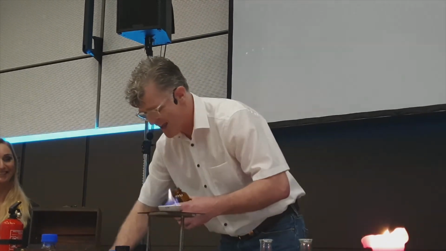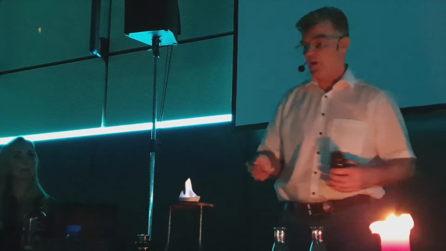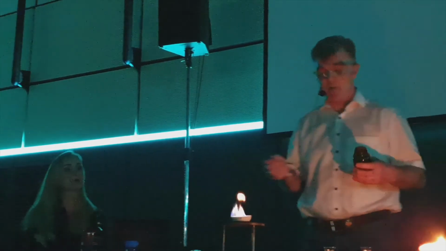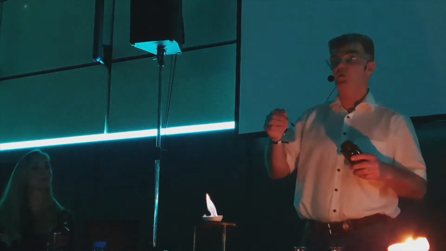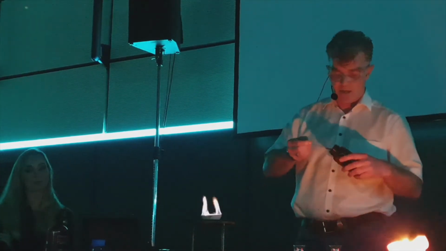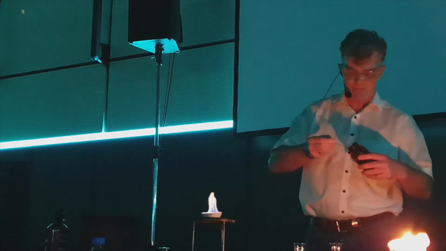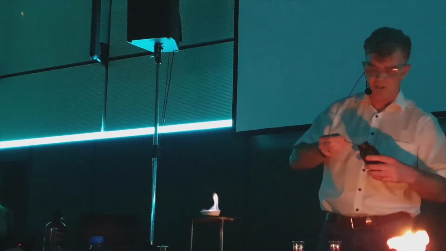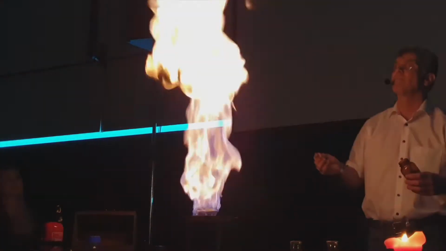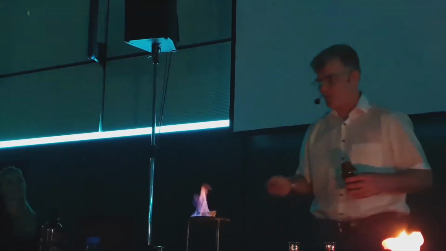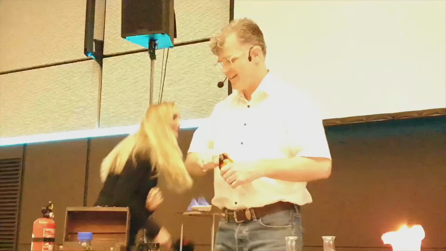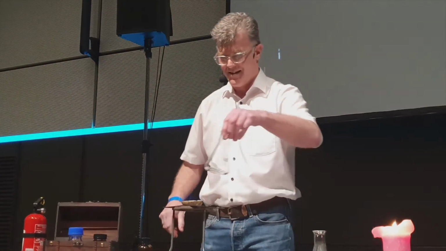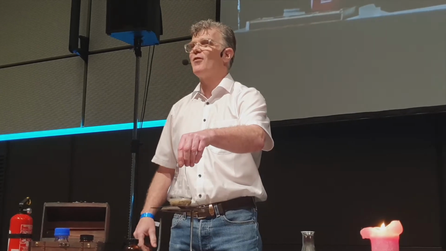So I speak with my students about what is missing, and they have seen the experiment before. So I hope they will say the catalyst is missing. I'm using potassium permanganate as a catalyst. In the rocket fuel, sodium permanganate was used. Let's see if this works. It works. So, this was our rocket fuel experiment.